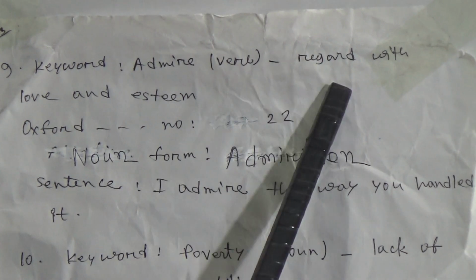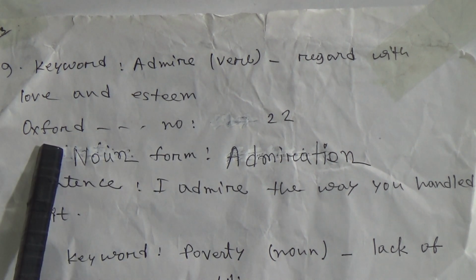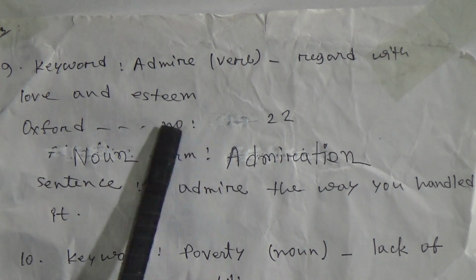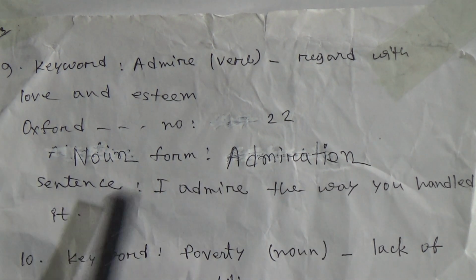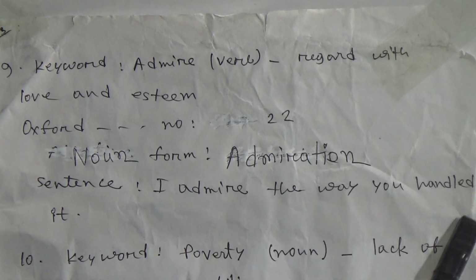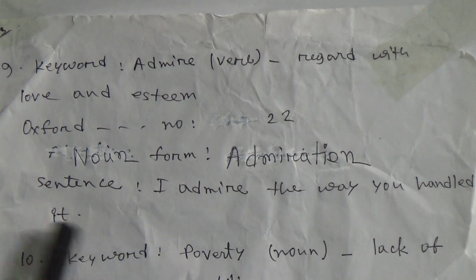Then number 9, keyword admire is a verb, and its meaning is regard with love and esteem. The Oxford Advanced Learner's Dictionary page number is 22, and its noun form is admiration. The sentence is: I admire the way you handled it. You can make any kind of sentence here, you can write any sentence as you wish.